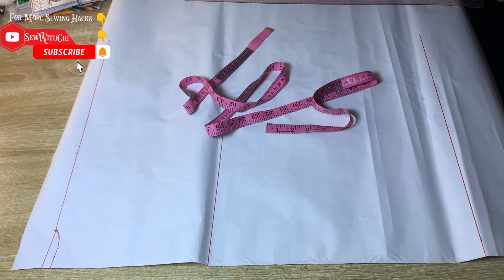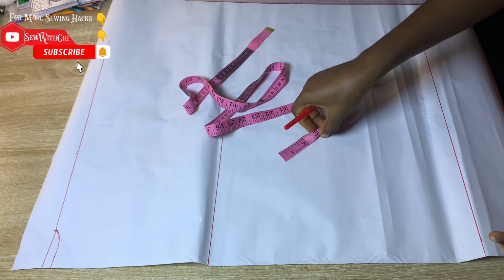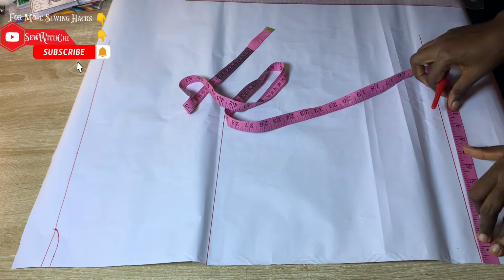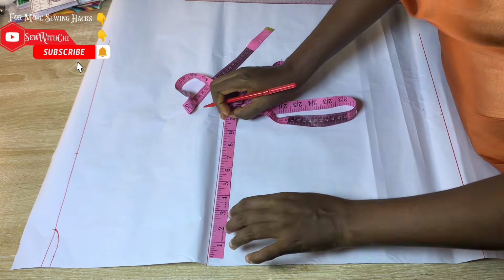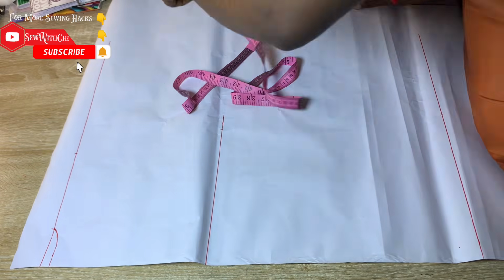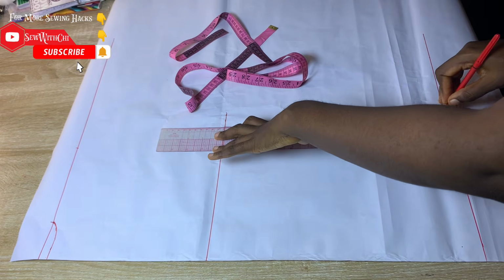Between your bust and your hip, which of them is the biggest part of your body? For me, it is my hip measurement. So you're going to do your hip measurement divided by 4, and you're going to go ahead to mark this measurement on the full length and on the bust point. So I'll go ahead to connect these 2 points straight.